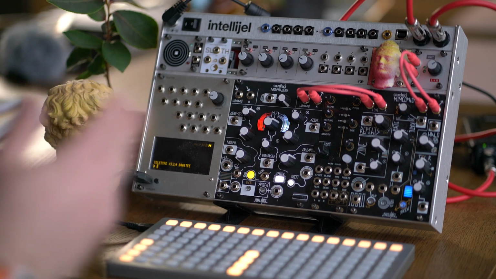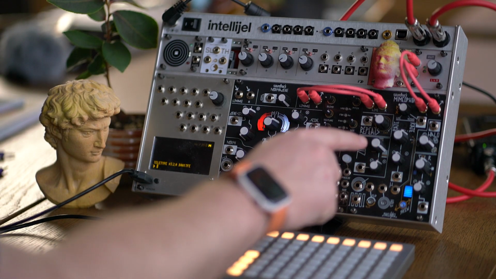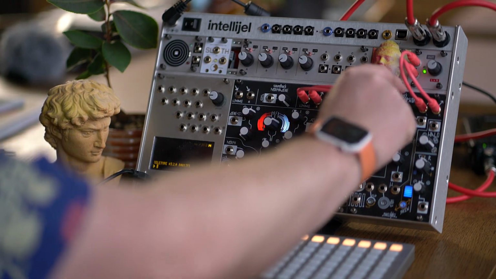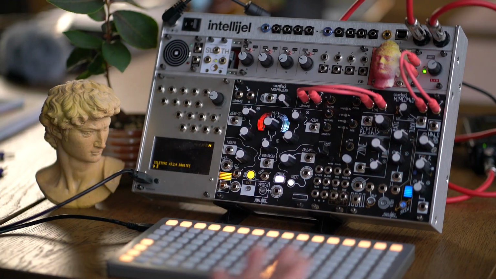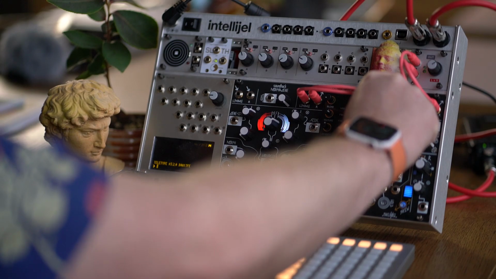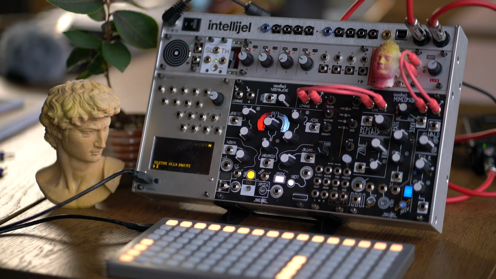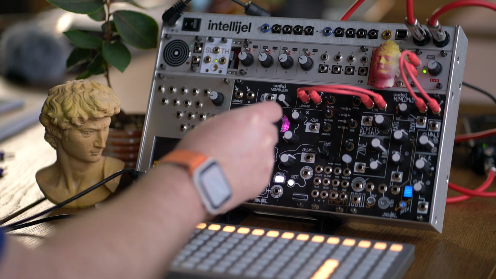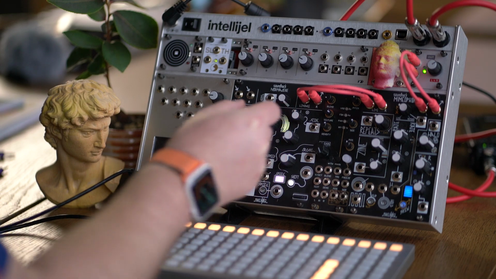What we're hearing right now in the background is the Mimeophone doing a delay from way in the past. I can remove that for a second, but it does make it a lot more lush and interesting. We can go even slower. Let's see. There we go.